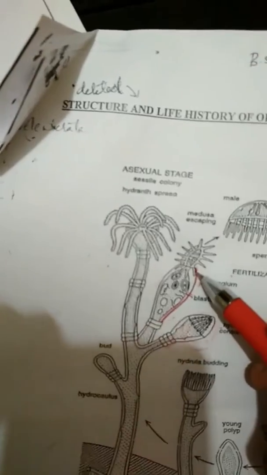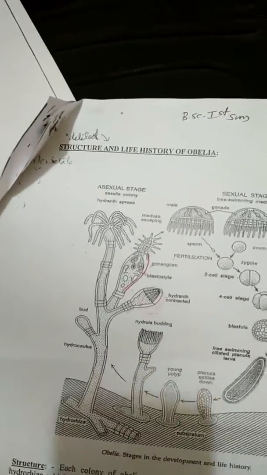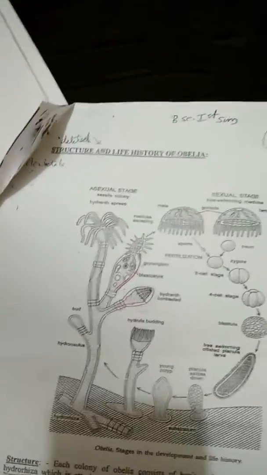The covering on the surface of the blastostyle is the perisarc, called the gonotheca, and the blastostyle together with it we call the gonangium.